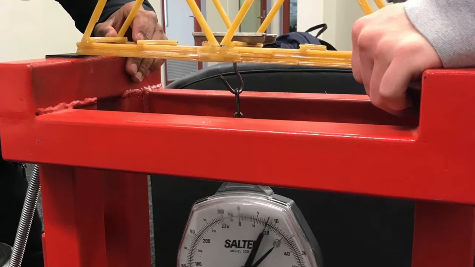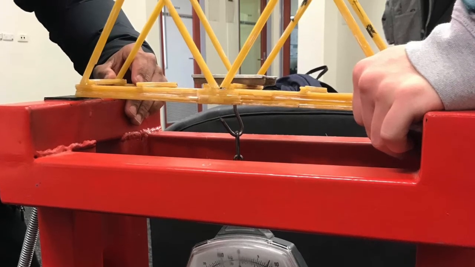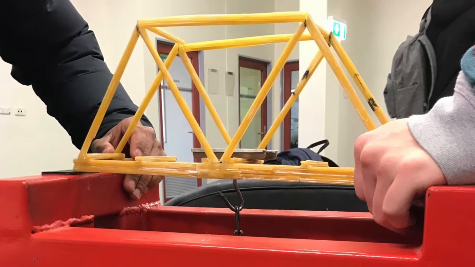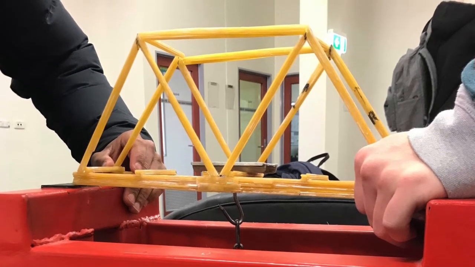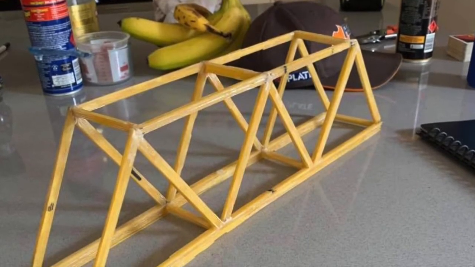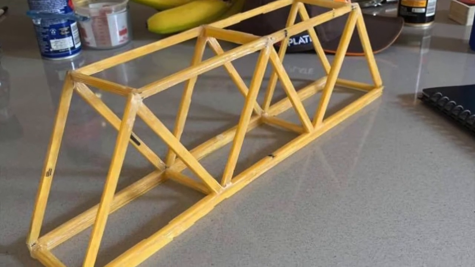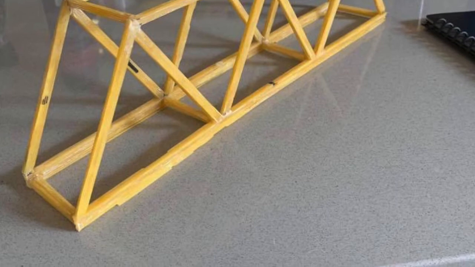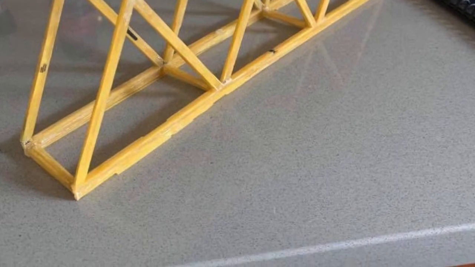The tested bridge was too short when we first tested, and so the final bridge was 45 centimeters long and 8 centimeters wide. We also used 7 cross beams to connect the bridge frames to each other to complete the final product of the entire bridge being made of spaghetti and super glue.